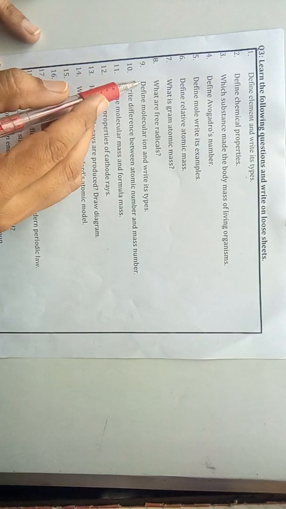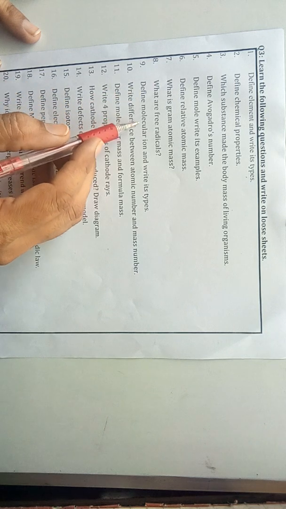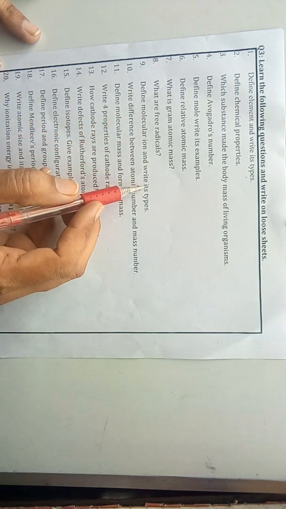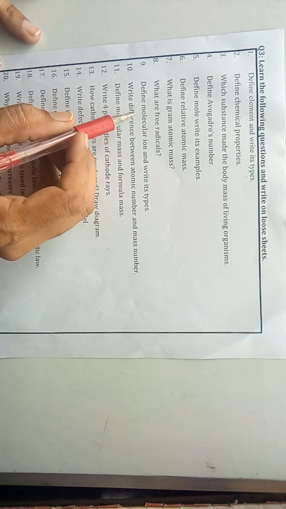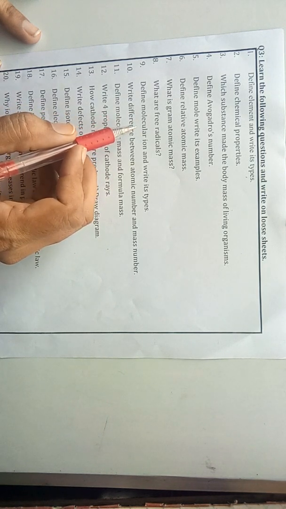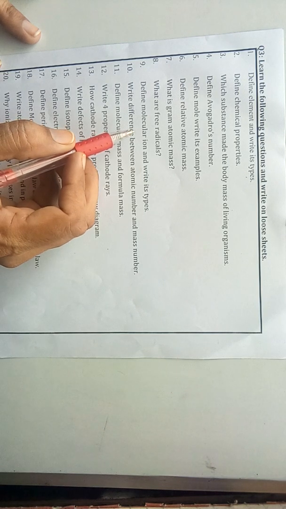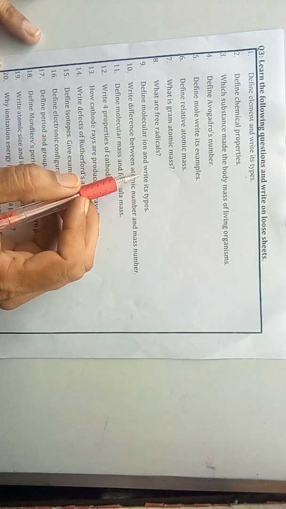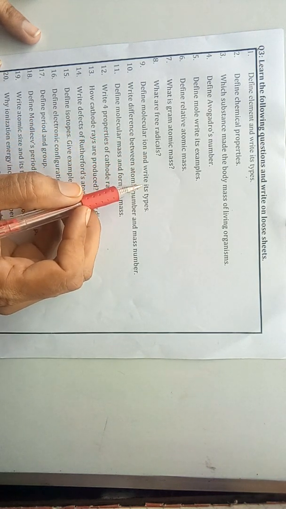Number 9. Define molecular ion and write its types. Students, you have to define the term molecular ion, which is a type of ion, and also you have to write down the types of molecular ion. Students, the answer is given on page number 15.